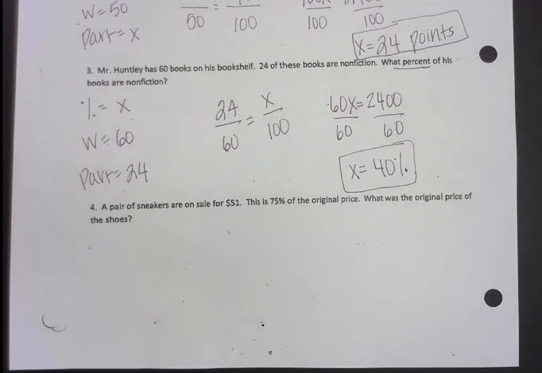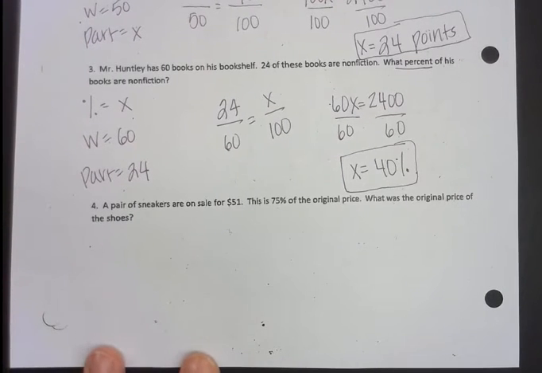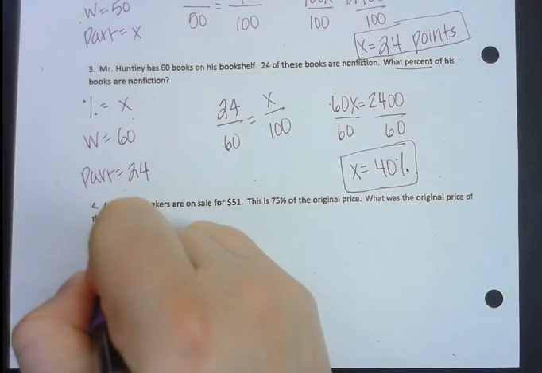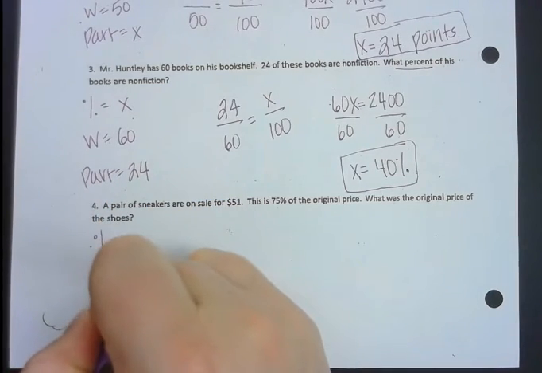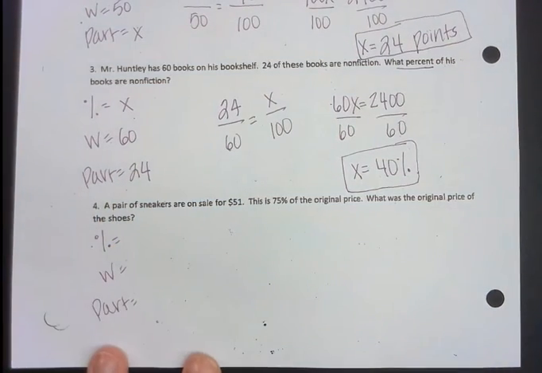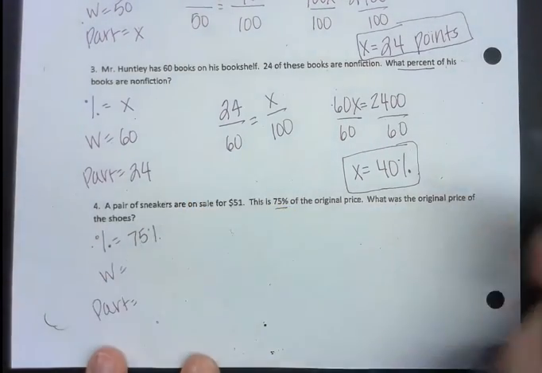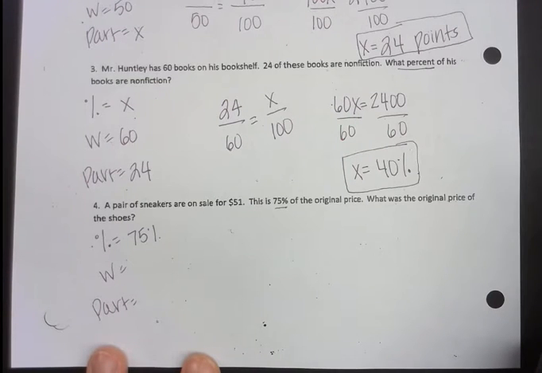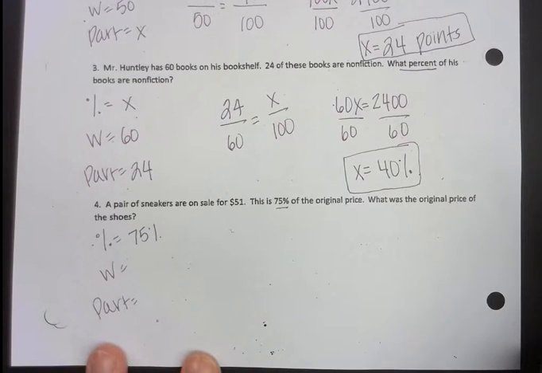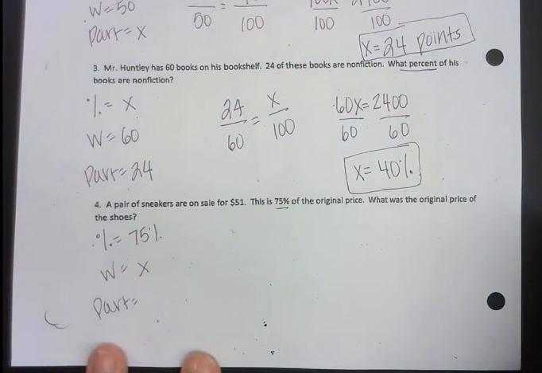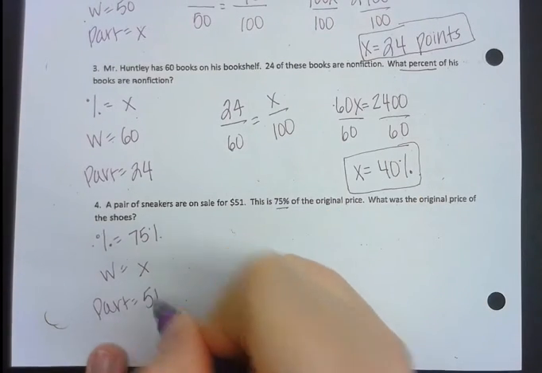Okay, last one, number 4. A pair of sneakers are on sale for $51. This is 75% of the original price. What was the original price of the shoes? So we're going to take our percent, our whole, and our part. Our percent is going to be 75%. Our whole is going to be the original price, and that's what we don't know. Our part is the portion that you paid, the 51.